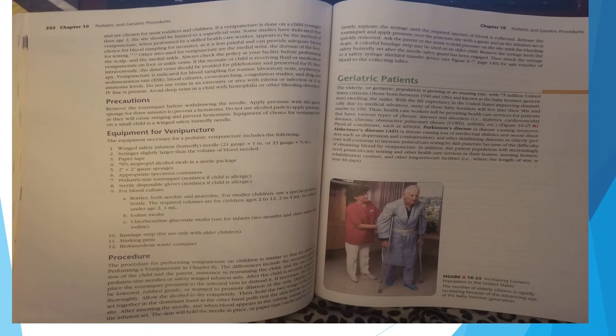For blood culture, bottles both aerobic and anaerobic. For smaller children, use a special pediatric bottle. The required volumes for children ages 2 to 12, 2 to 4 milliliters. For infants under age 2, 1 milliliter. Iodine swabs. Chlorhexidine gluconate swabs, used for infants 2 months and older rather than iodine. Bandage strip, for use only with older children. Marking pens and biohazard waste container.